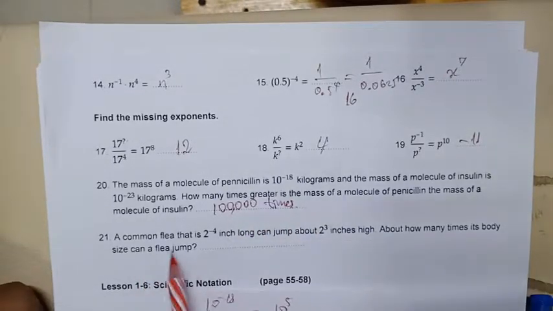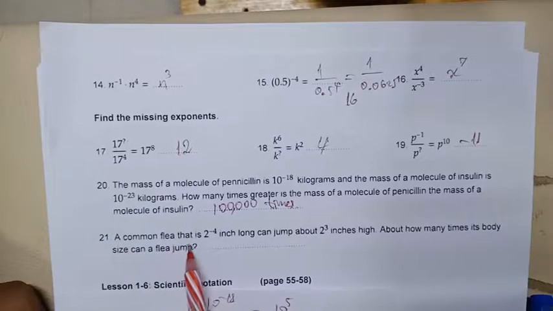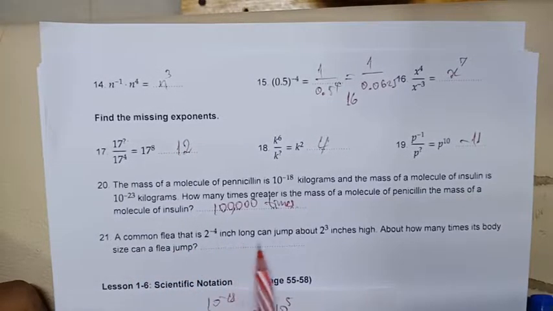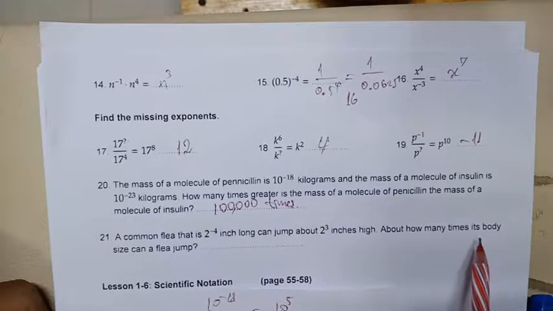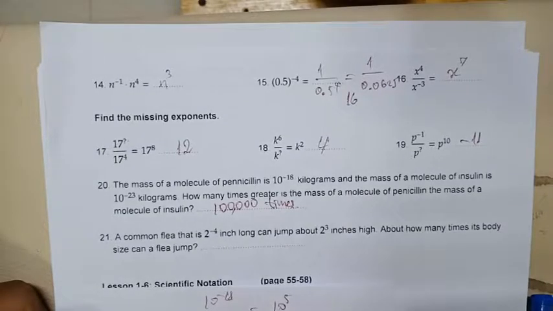Number 21. A common flea that is 2 raised to negative 4 inch long can jump about 2 raised to 3 inches high. About how many times its body size can a flea jump? How many times is it? You just divide.